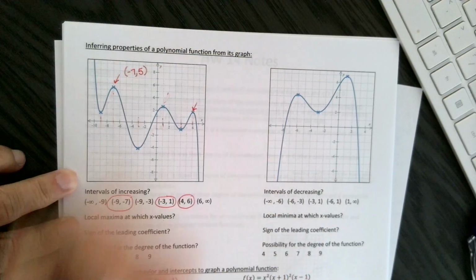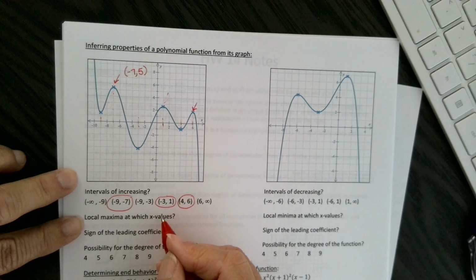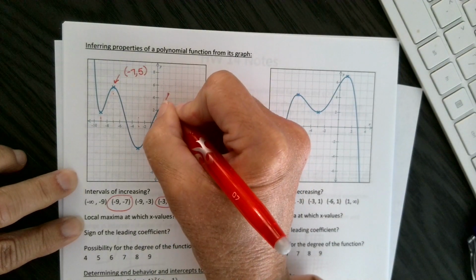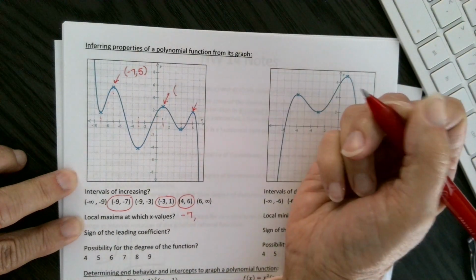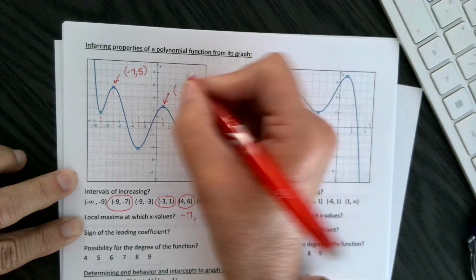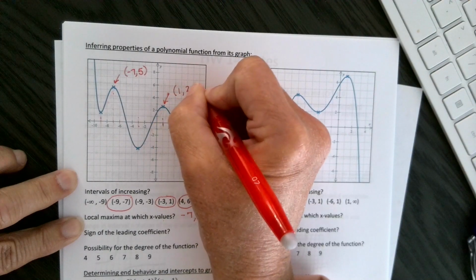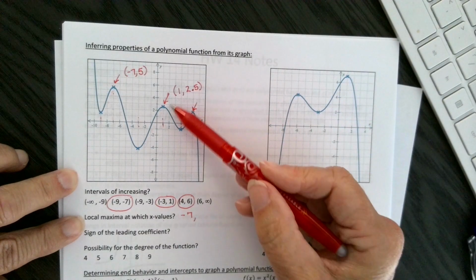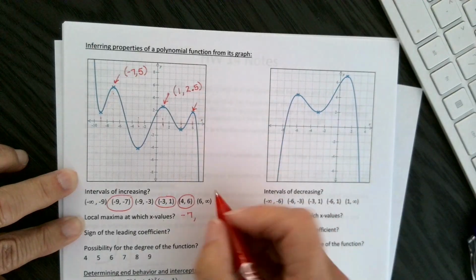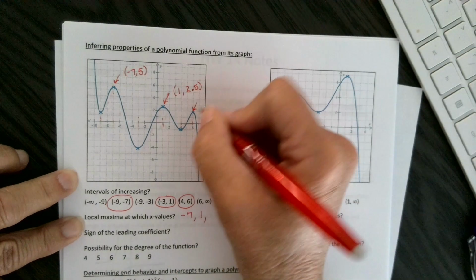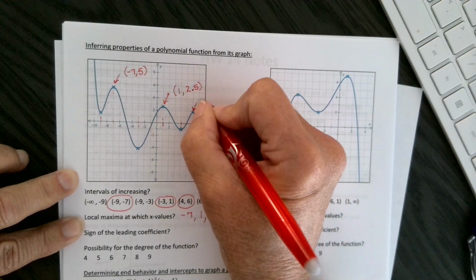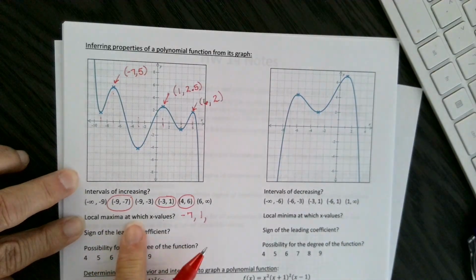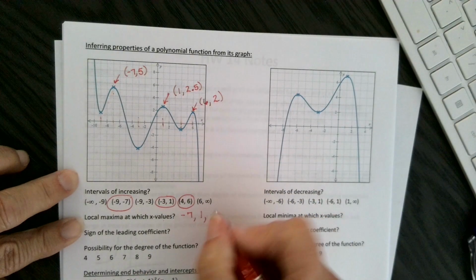That's the maximum, but it's only asking where it happens, the x value, so it's at -7. This one right here is at the point 1, looks like 2.5. It's not asking for what that maximum is, it's just asking where it is happening, and that is at 1. And then this one right here is the point 6, 2. Again, local maxima at which x value, it's at 6.